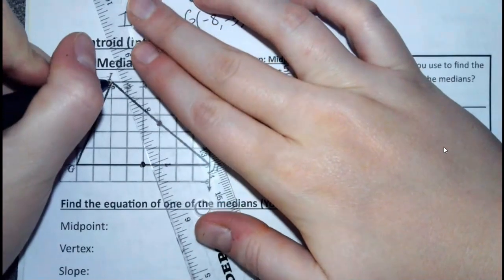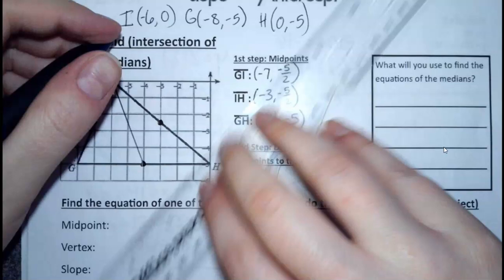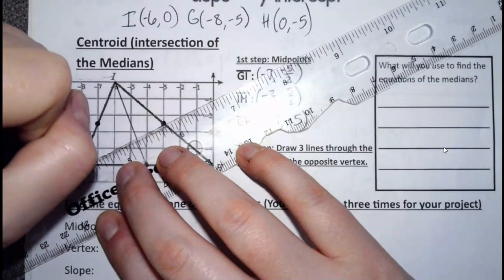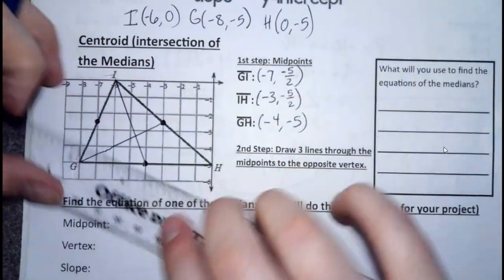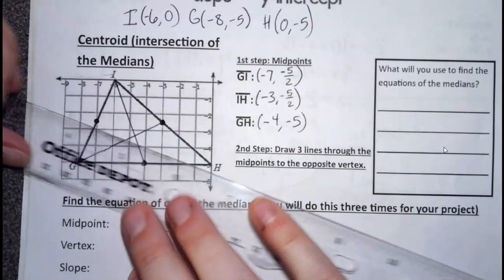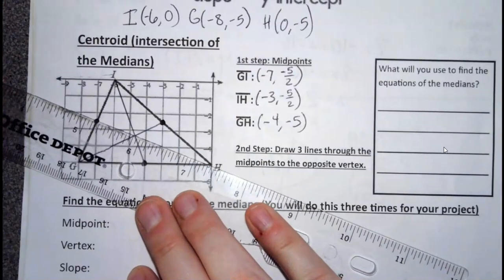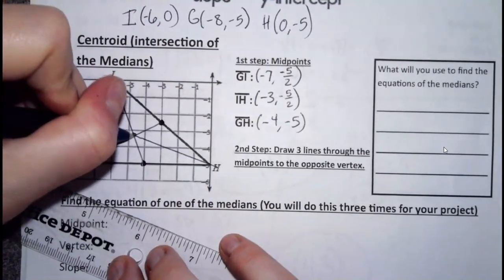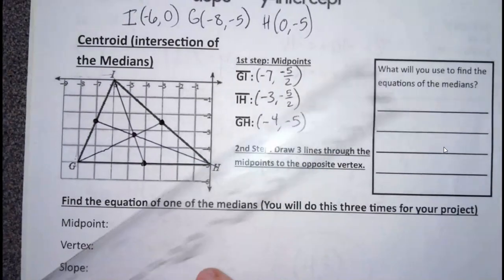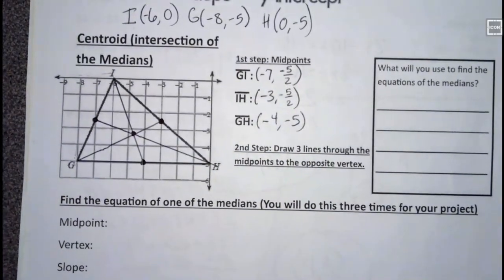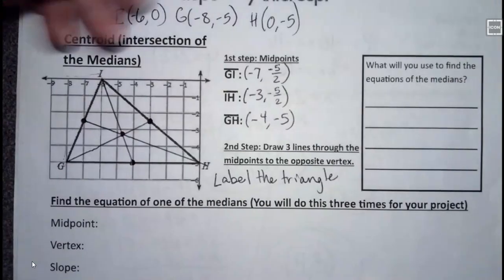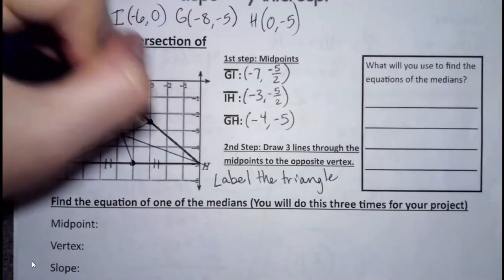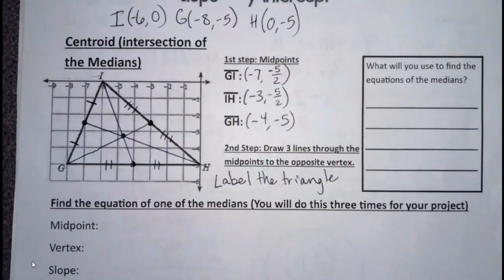We also will need to label our triangles. So midpoint to opposite vertex. You can take your ruler and you can do this 3 times. All right, and then if you draw it correctly, they should all intersect at the same point. That point is the centroid. So for the medians, the labels that are necessary are these markings. And if you don't remember what these markings are, it's on page 5 of your notes.